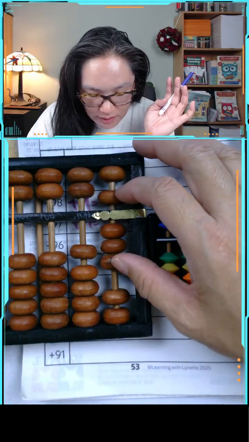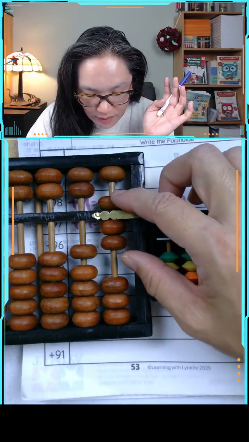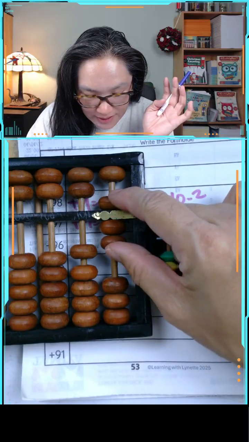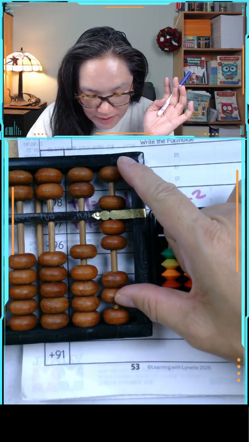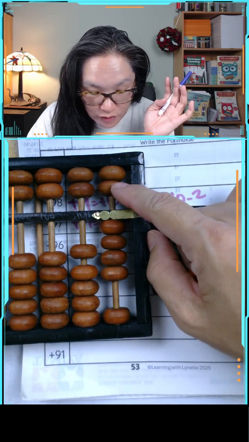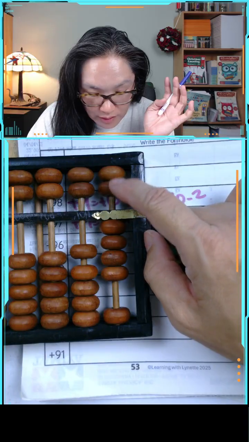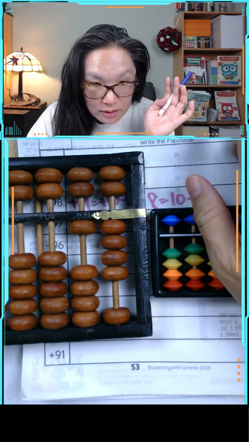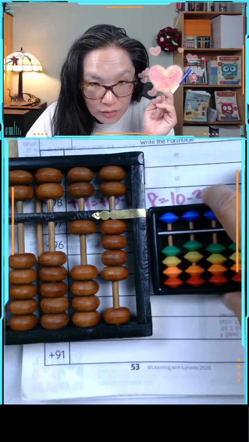Let's do 7. So the question was 7 plus 7. Well, adding the 7 is plus the 5 plus the 2. Bring it together. This is 14. So we have 2 right here, that would be 10, so it would be 14. 1 bead on top. Oh, that's perfect.